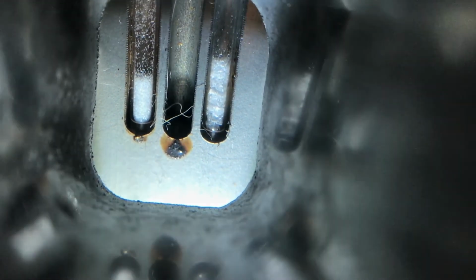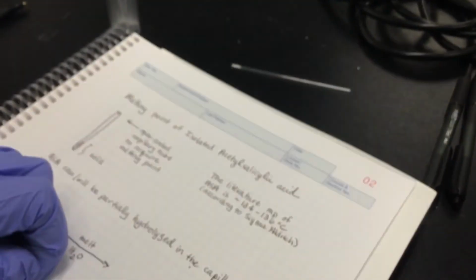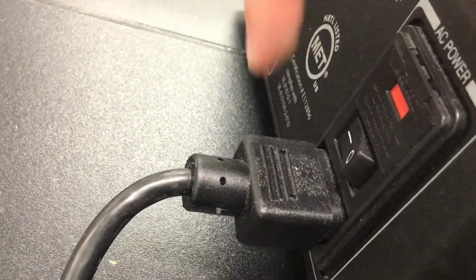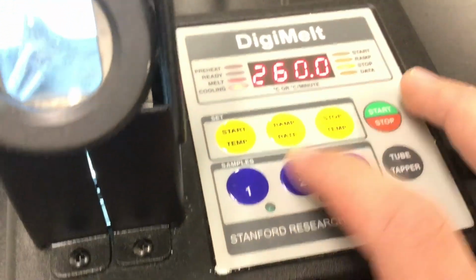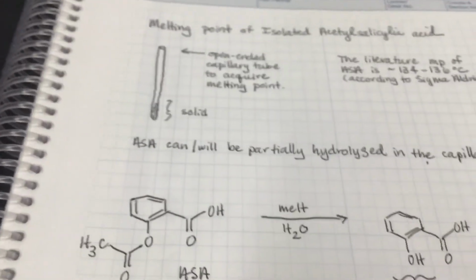So Dominic is going to take over and also describe how to use the Digimelt, the melting point apparatus, and so on. Okay. So first, to turn it on, you do this switch back here. And then you can set the start temp, your ramp rate, and where it stops at. This doesn't go past, I believe, 260 is the max. Yeah, so it won't go past 260, and we won't need it to because the literature melting point of ASA is 134 to 136, which was reported by Sigma Aldrich online.